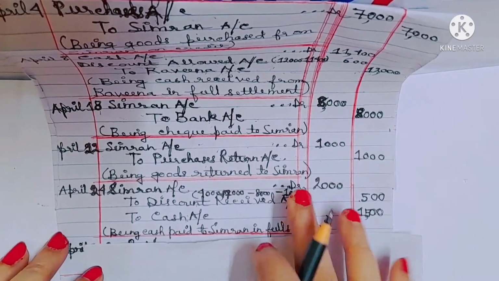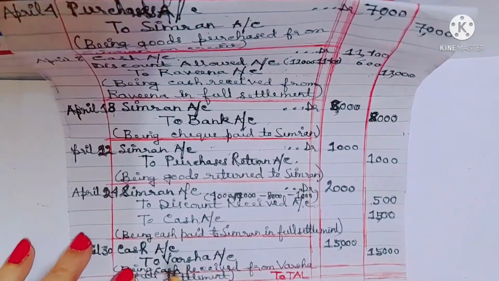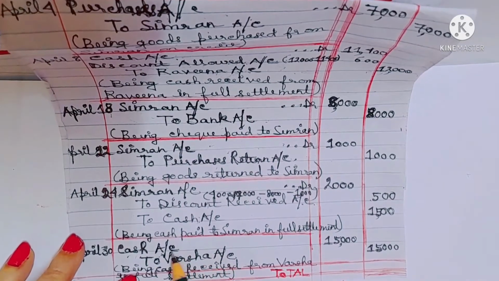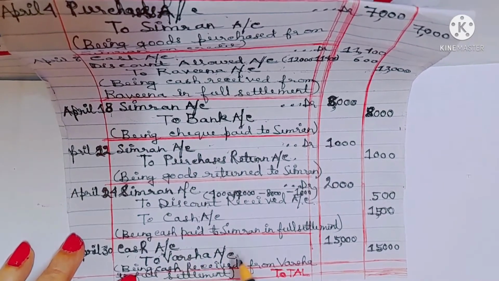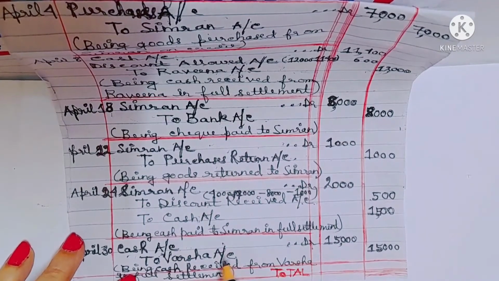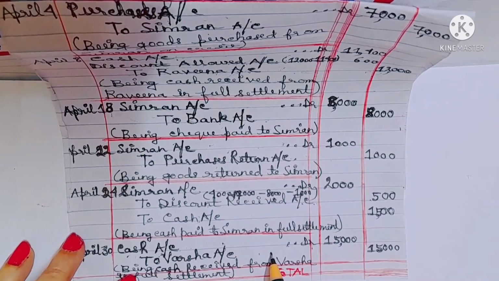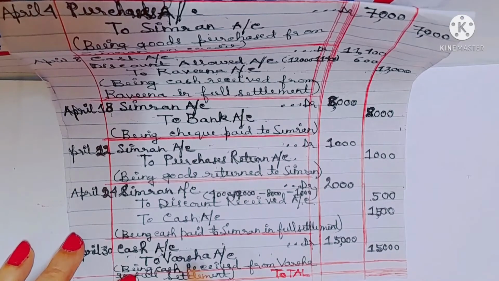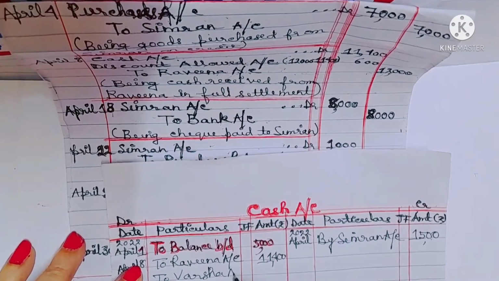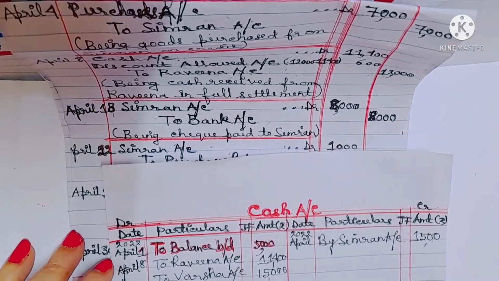Let's see the last transaction. See, on 30th April, cash account to Varsha account. So this is the last transaction. What is the position of cash account? Since cash account is on the debit side, Varsha account will be on the debit side as well. Amount is 15,000. Date is 30th April. Let's do it. Varsha account, 15,000. Date is 30th April.